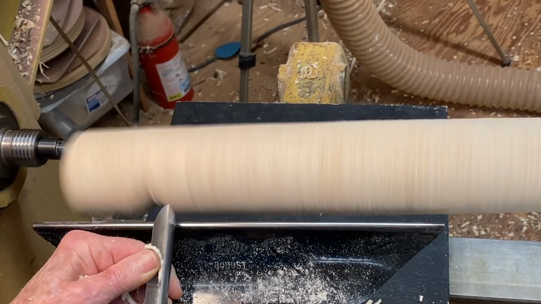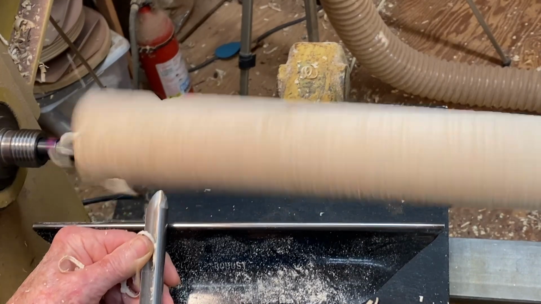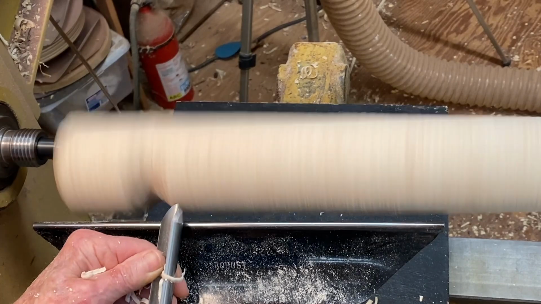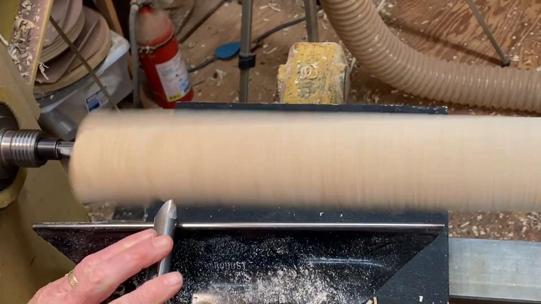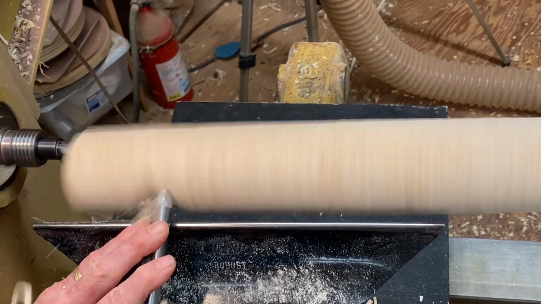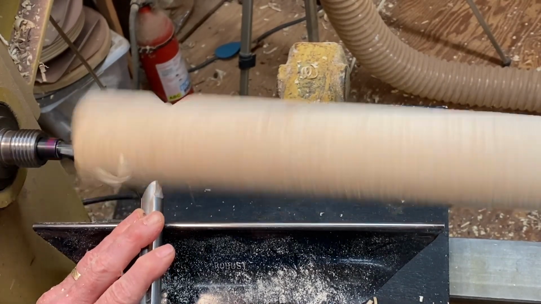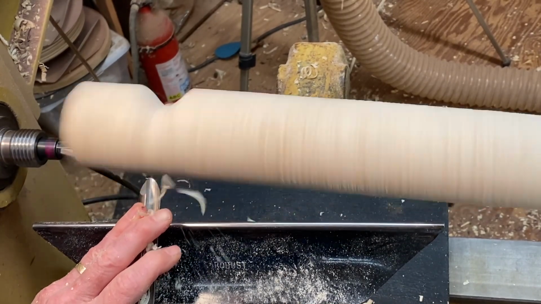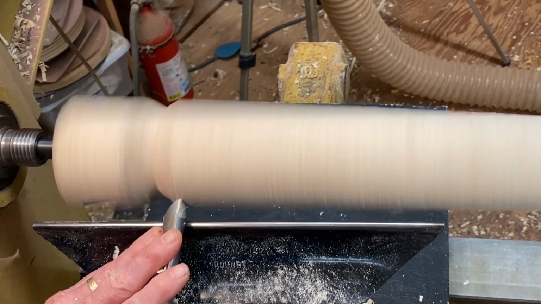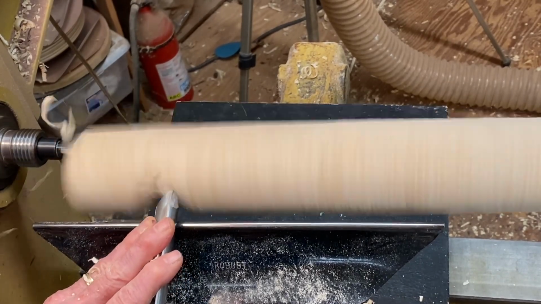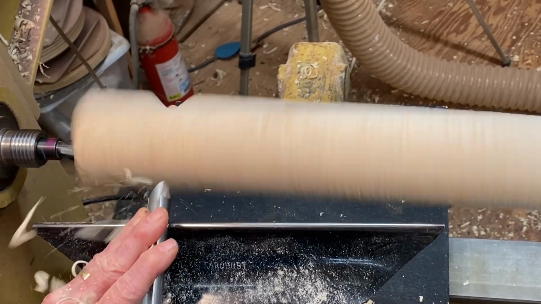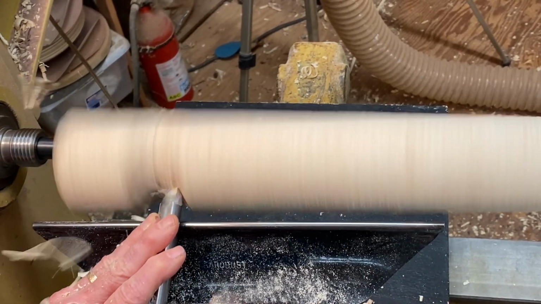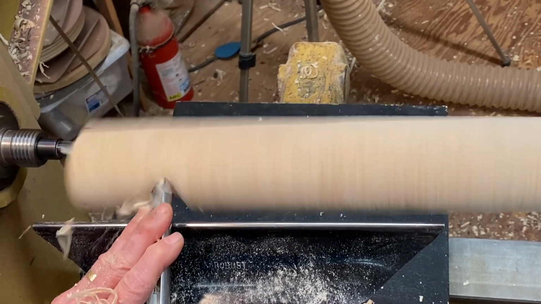It just is a heavier tool, so when I have to cut off the tool rest, it makes it a lot more secure. So I'm just going to nibble away at this wood. I've got a long way to go. Always going downhill. I left room at the base for the weight.